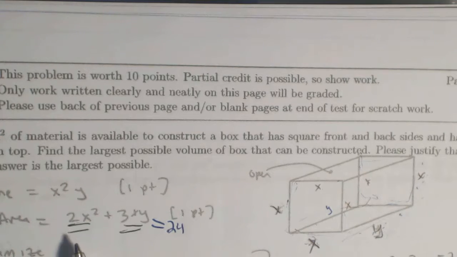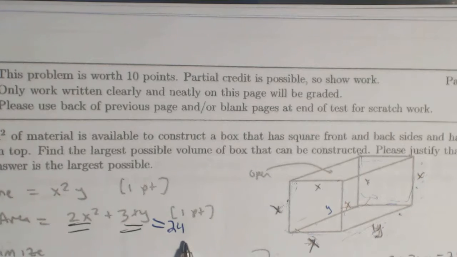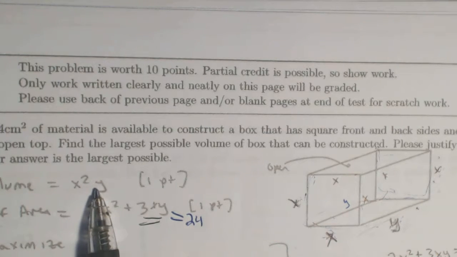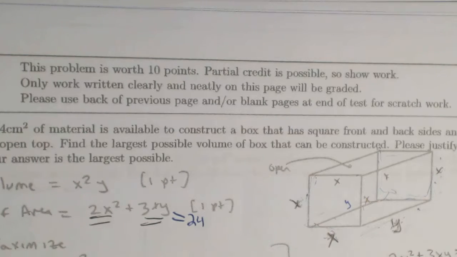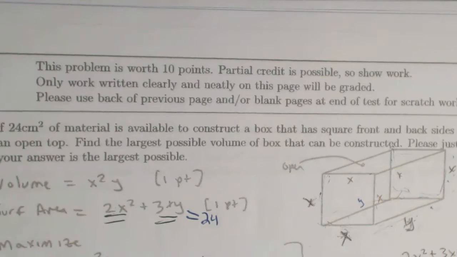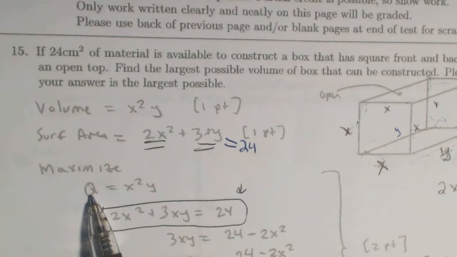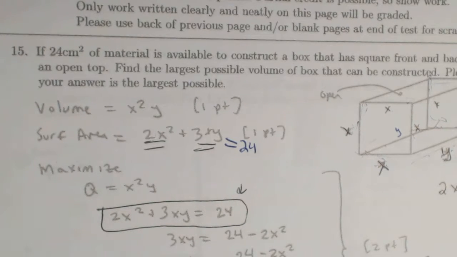So that would be 2x squared plus 3xy equals 24. That's called our constraint or secondary equation here. We're maximizing volume. The volume is length times width times height, which would be x squared y. I don't know why down here they call that Q. I think I would call it V for volume, but it's not my solution here.